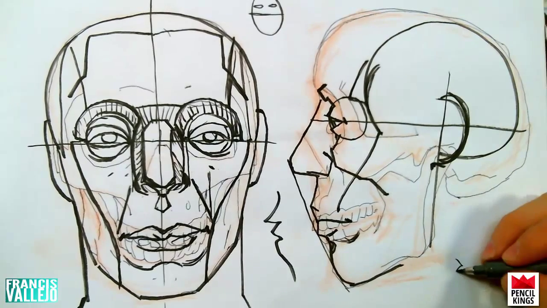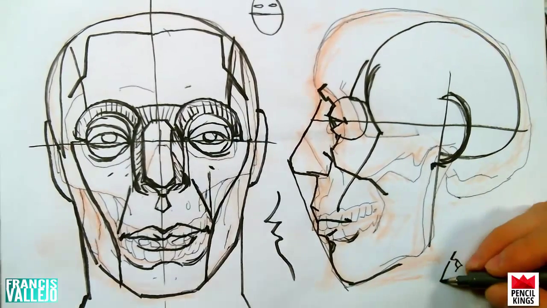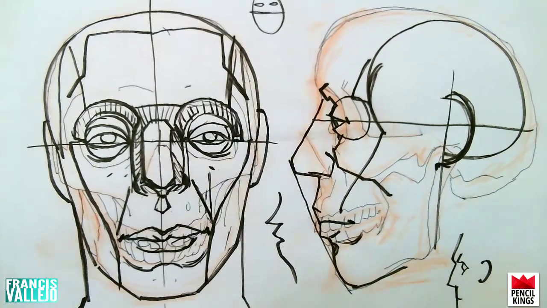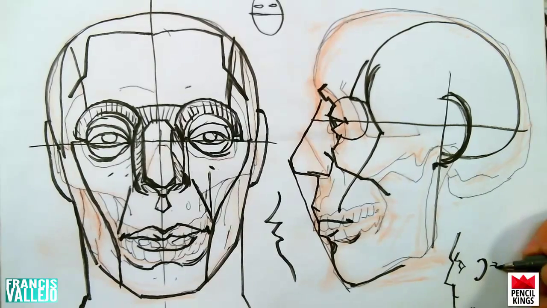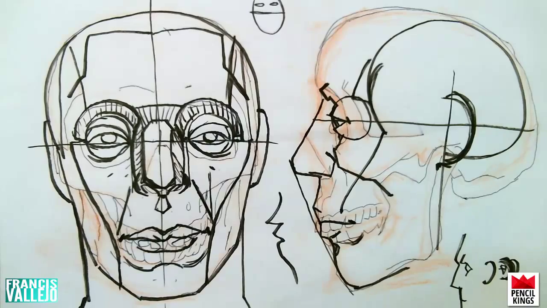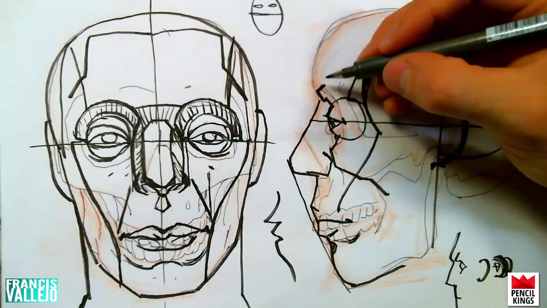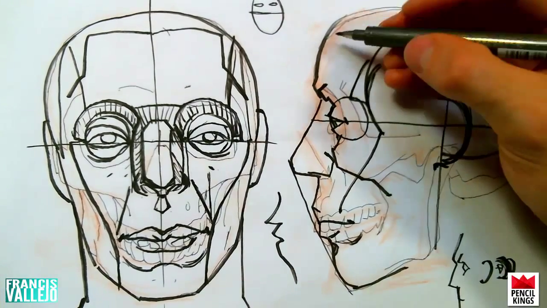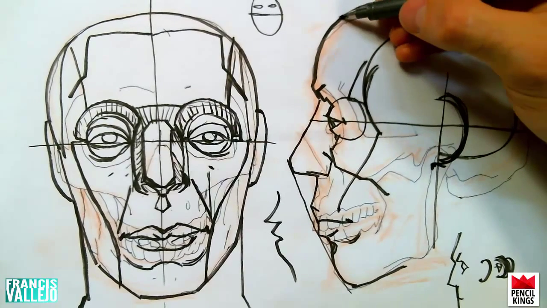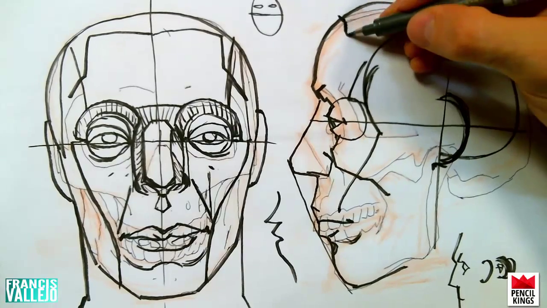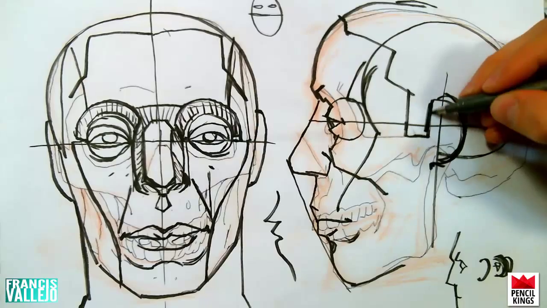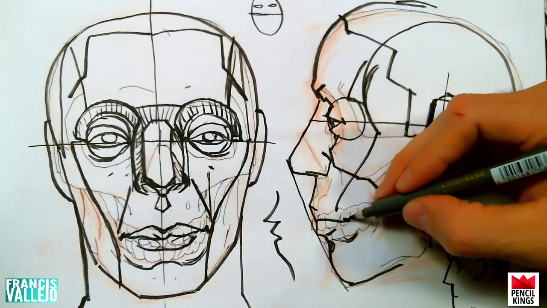They actually make it pretty small. A lot of times we'll make it like right there, when in actuality it should be way over here. It's actually a good amount of space between them. And then again, the hair would start right about here. There would be the sideburns.